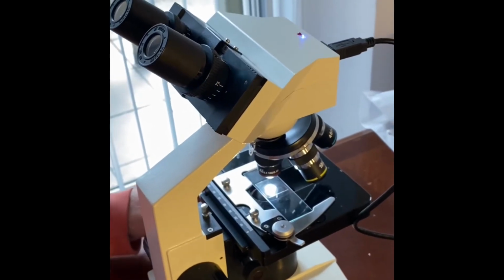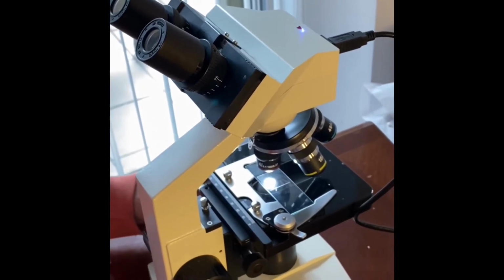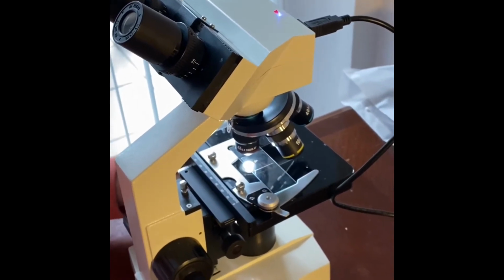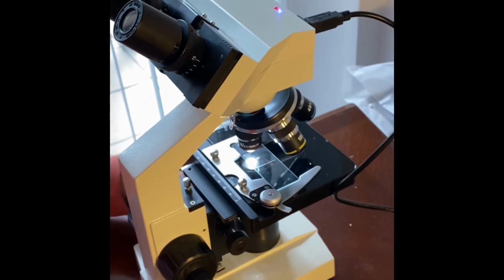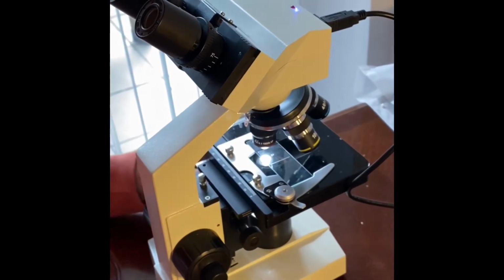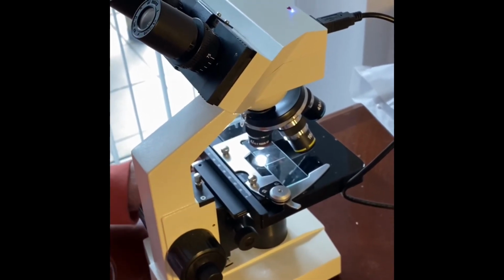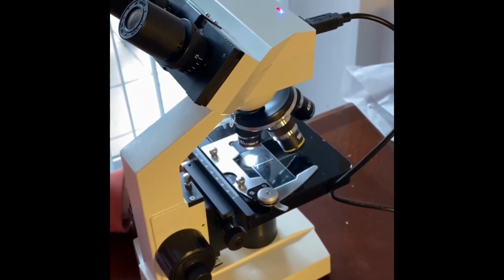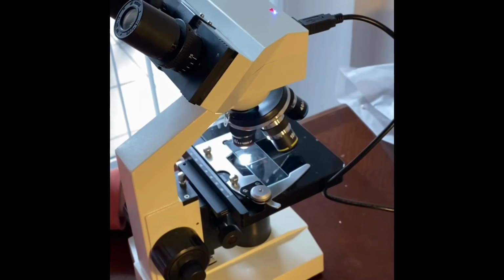Use the adjustment to move the specimen to where you want to see it. The one on the top goes up and down, and the one on the bottom goes from left to right.